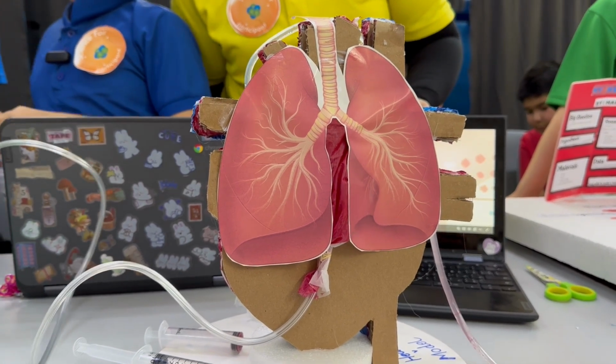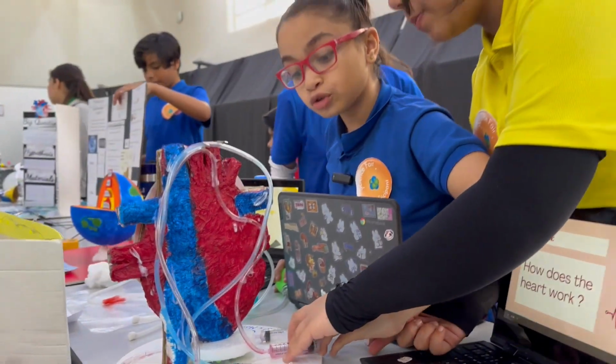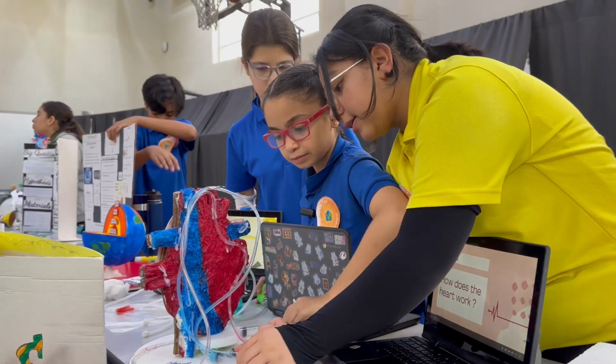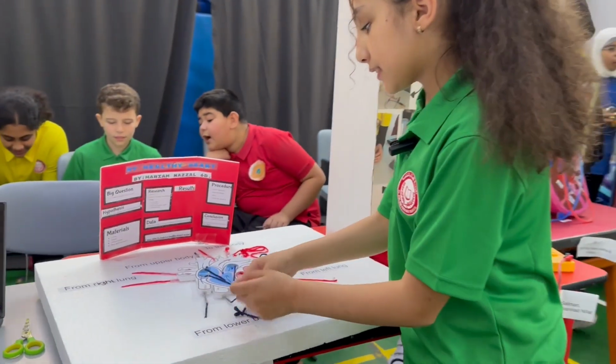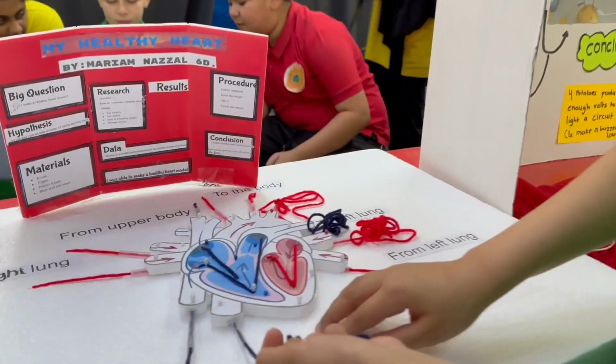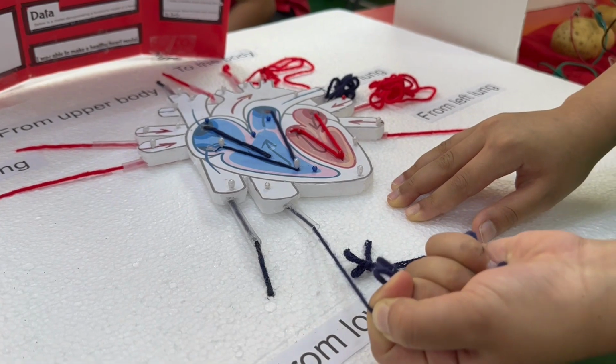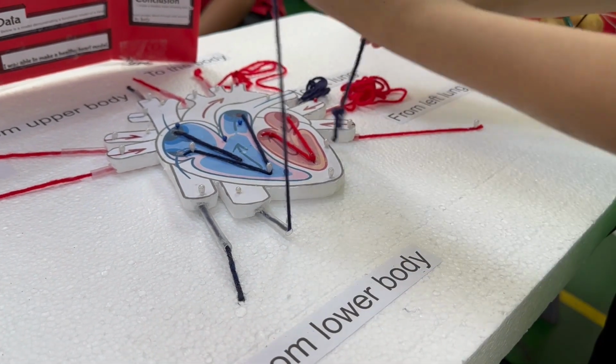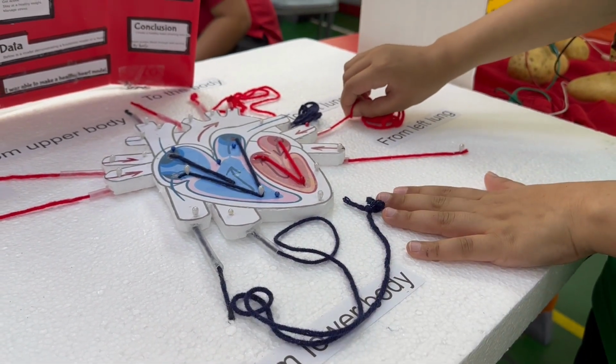The heart. We showed how the heart pumps blood, like here. This is the deoxygenated blood, and this is the oxygenated blood.